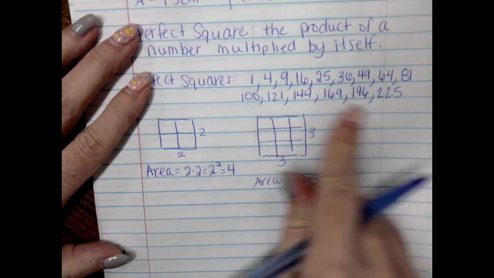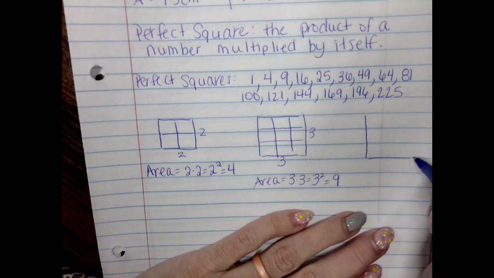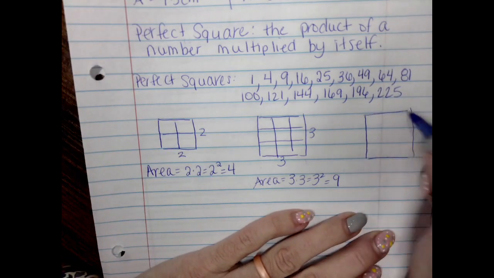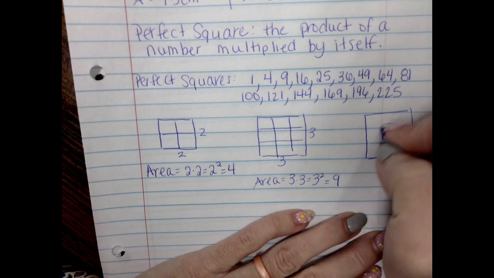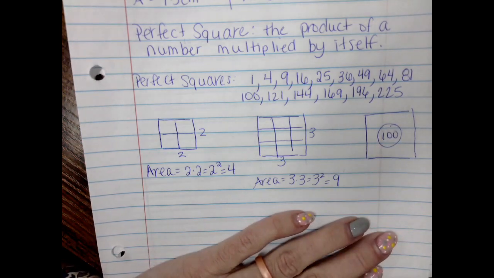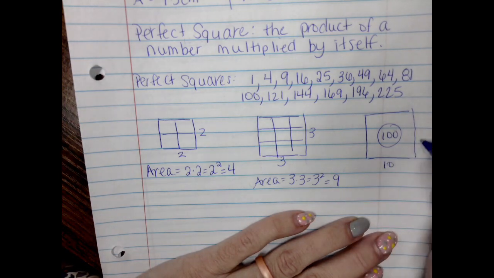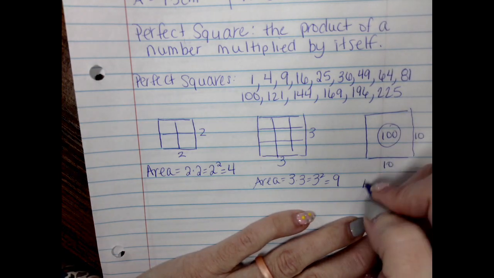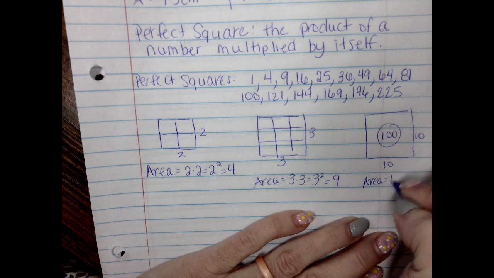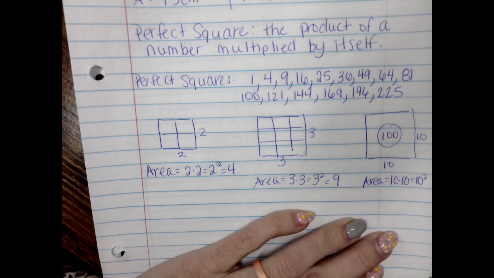And I can demonstrate this for any of these. I'm not drawing all the little lines in this, but if I wanted to say the area of this square was 100, what would the side lengths have to be? This side would have to be 10, and this side would have to be 10. Because to get that area of 100, I have to do 10 times 10, or 10 squared.